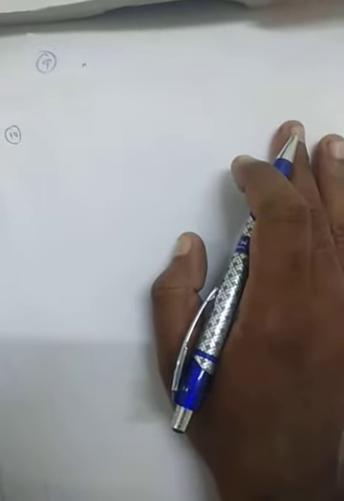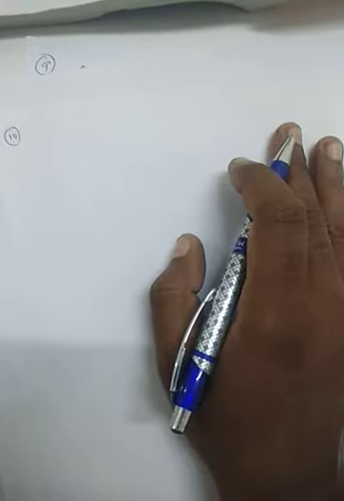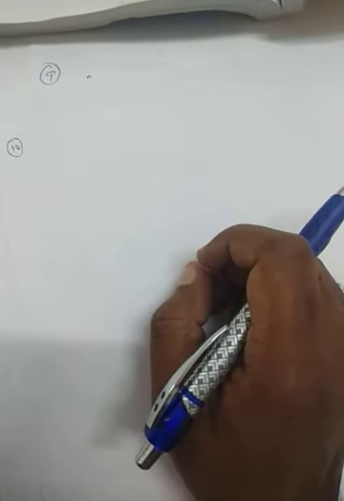Yes. Next question. Question number 10. So what is that? Two poles of equal height standing opposite each other on either side of the road, which is 80 meters wide.